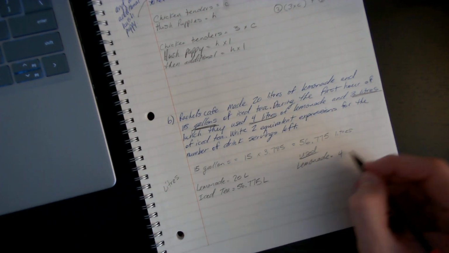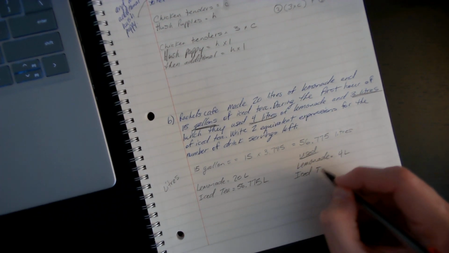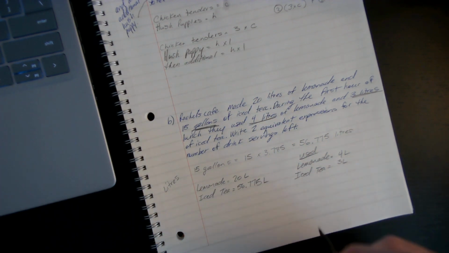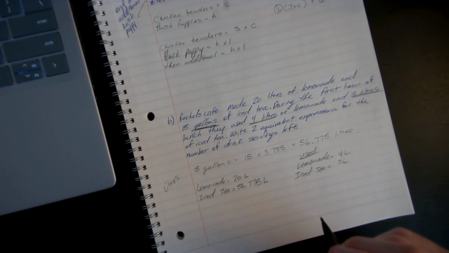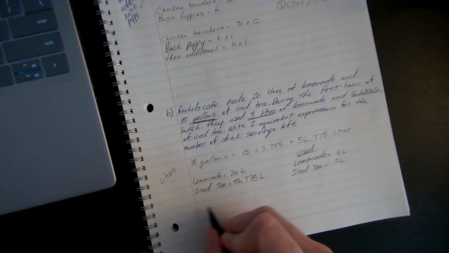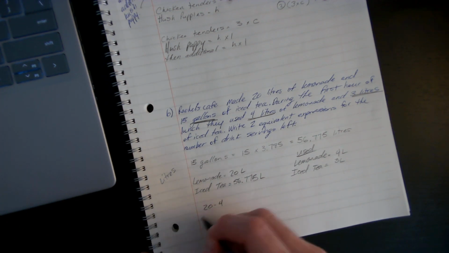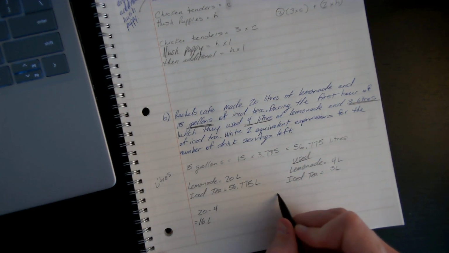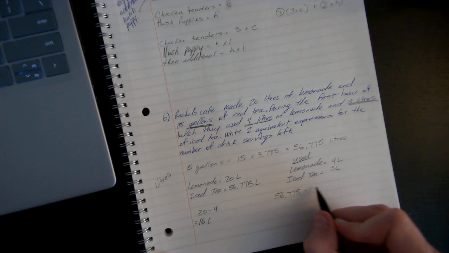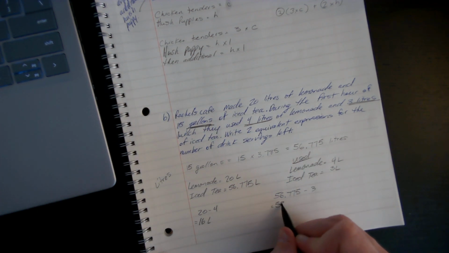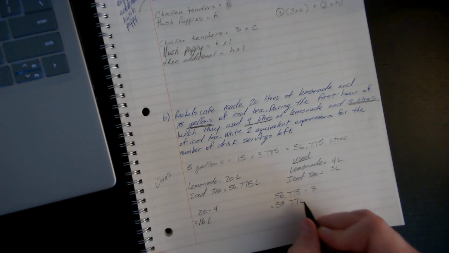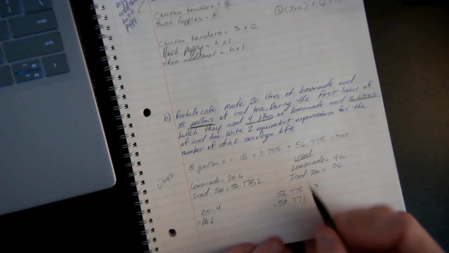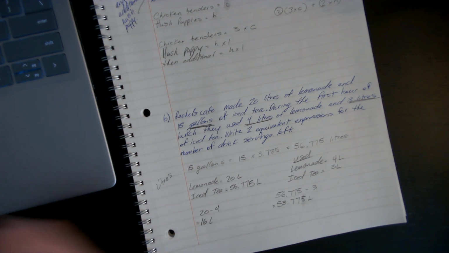Lemonade is going to equal 4 liters, and iced tea is going to be 3 liters. And so what we can do next is we are going to subtract what we've used from what we already have. So we'll do our 20 minus 4 to get our lemonade being at 16 liters. And we're going to subtract our 56.775 minus the 3 liters of iced tea that we've already used to bring us down to 53.775 liters. Okay, now we have our total amount left of each.